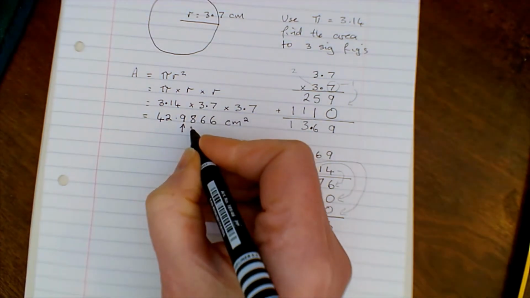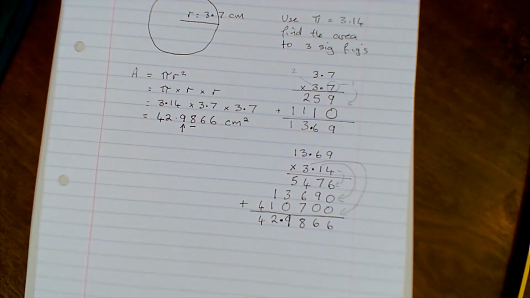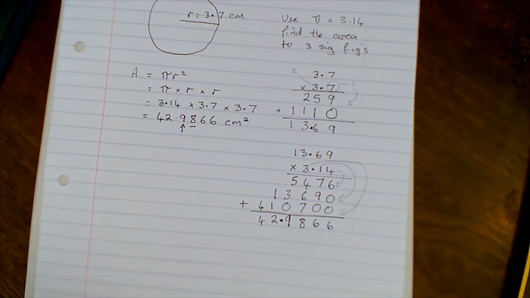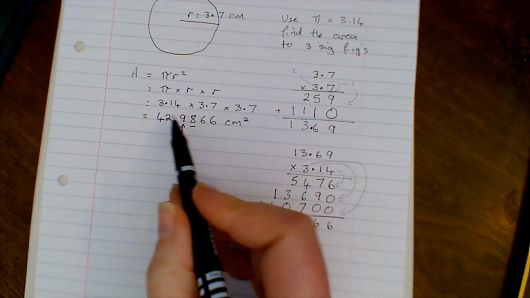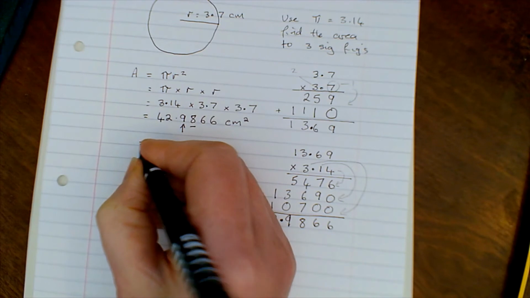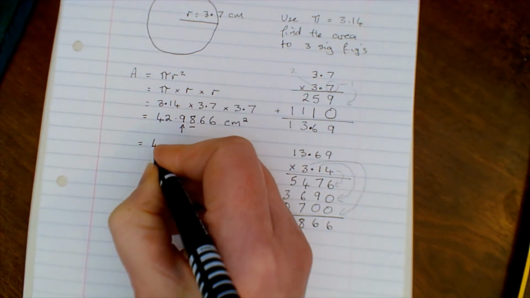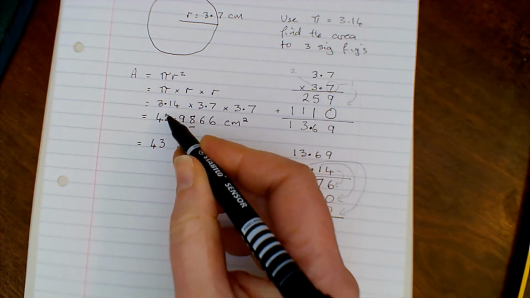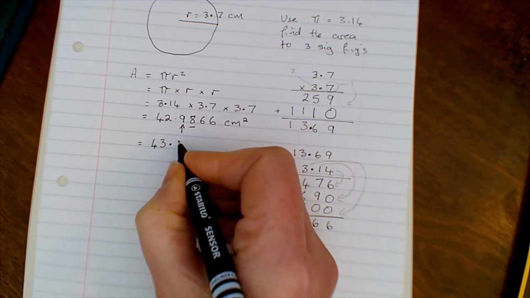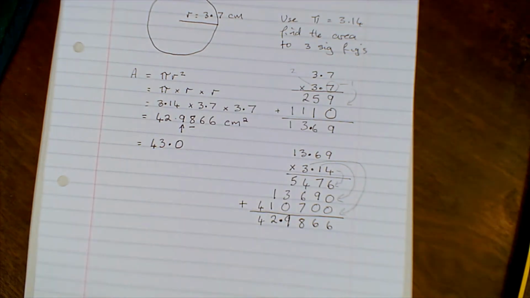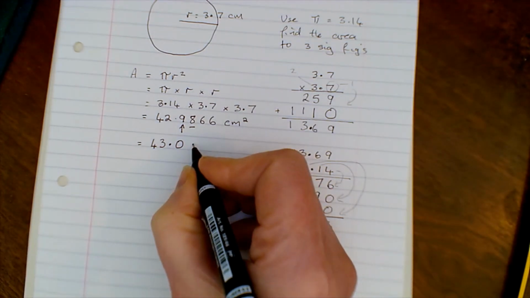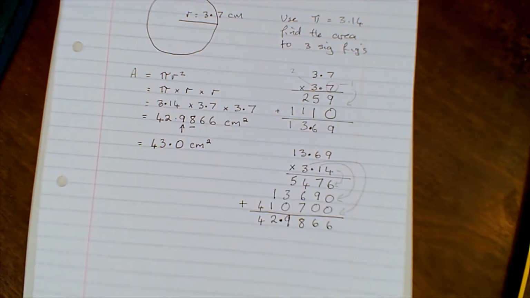Okay. And then I have to look at this. That's an 8, so that's 5 or over, so it rounds up. So that 8 rounding up is going to increase that 9 by 1. Now if you increase a 9 by 1 it becomes 10, which means it's going to spill over into the next column. So in fact, the end result of all that is I've got 43, because my 9 turned into a 10, spilled into the next column, 0.0. I still need that 0 in there to show that that's where I rounded to, because I've rounded to 1, 2, 3 significant figures. Centimetres squared.